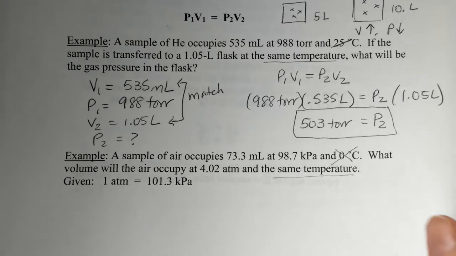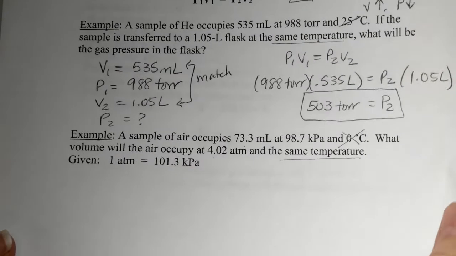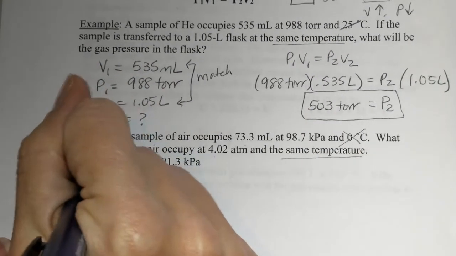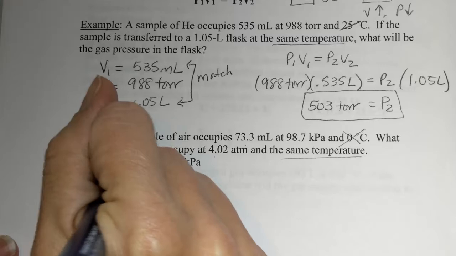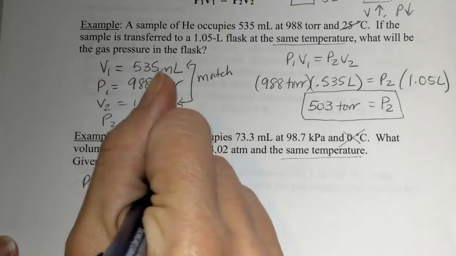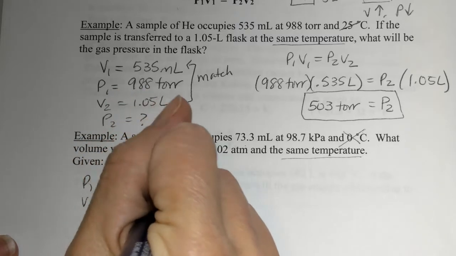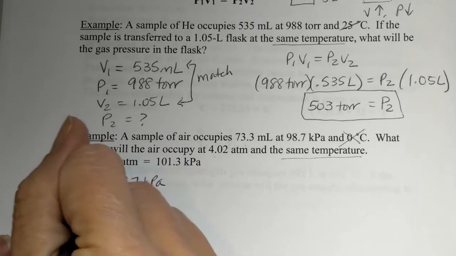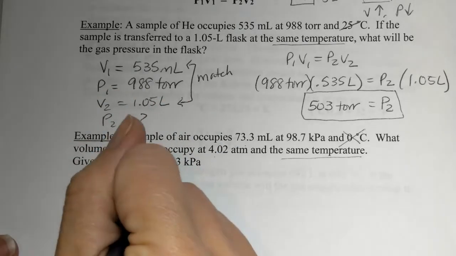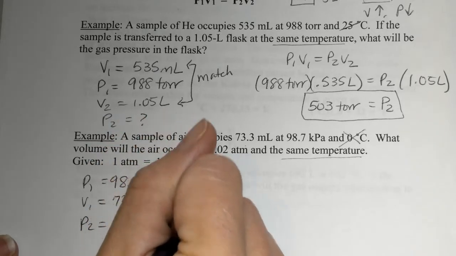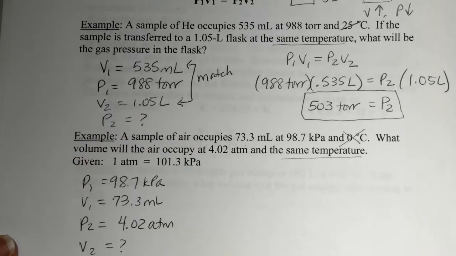So again, this is going to be a Boyle's law question. Let me move this up. So I've got my initial pressure, 98.7 kilopascals. Initial volume, 73.3 milliliters. All right, my P2 is going up to 4.02 atmospheres, and we want to know what the new volume will be.